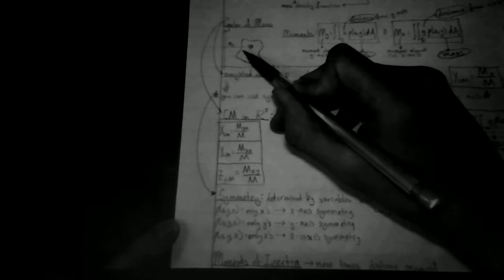We know with all things integral related, we're adding stuff up. And if you think about what center of mass is conceptually, it's a weighted average. It's where all the mass is located in an object, in a region.